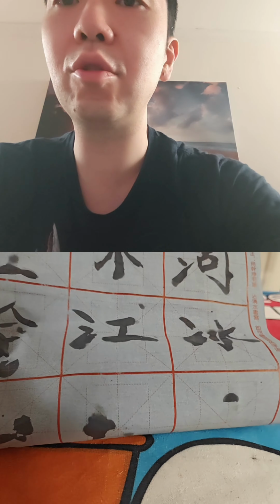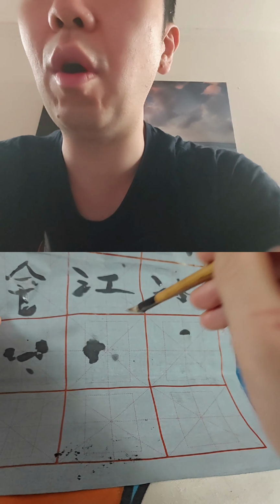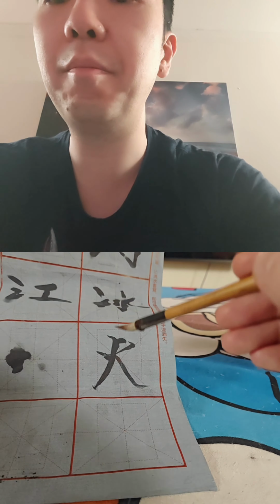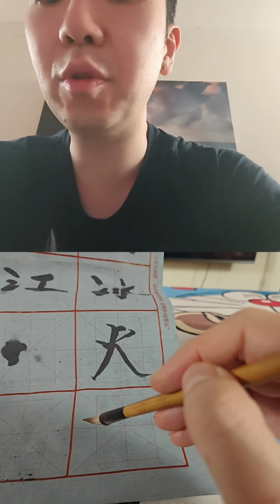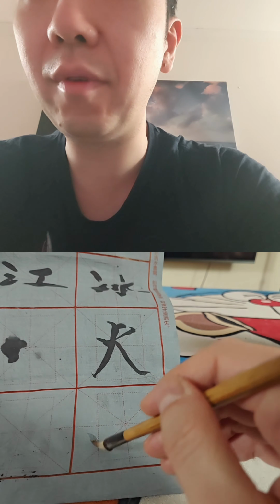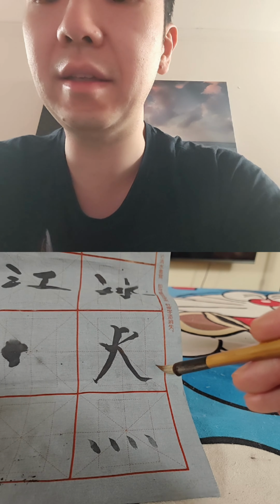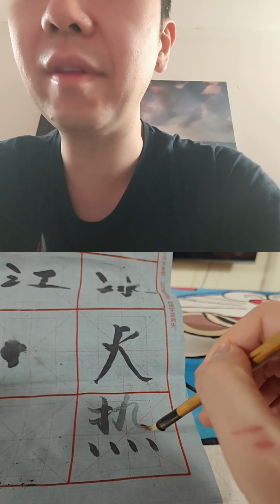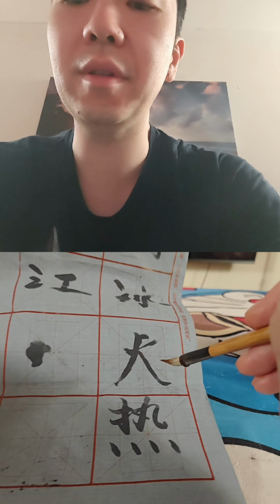Okay, so we have Jin and mu and 水. How about 火? So the fire looks like this. But when it goes to a radical version, it's just 4 dots here. It's like burning on the stove. For example, you can have this, it's hot. It's burning, of course, it's hot.